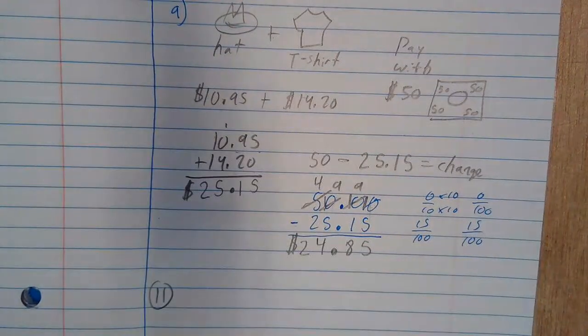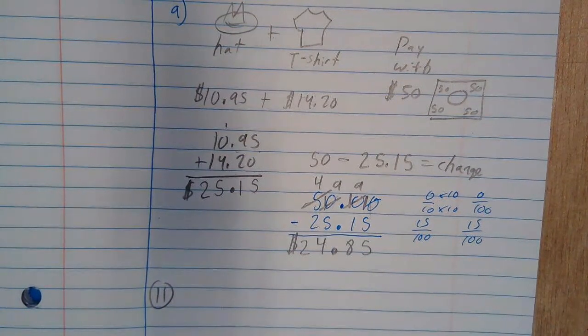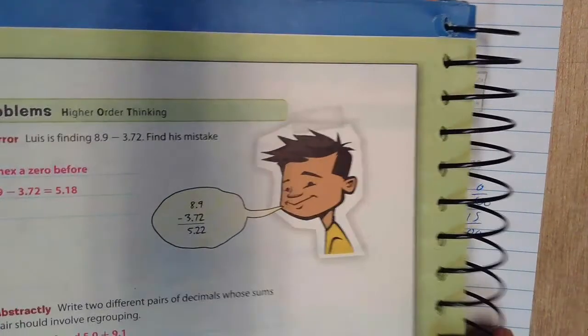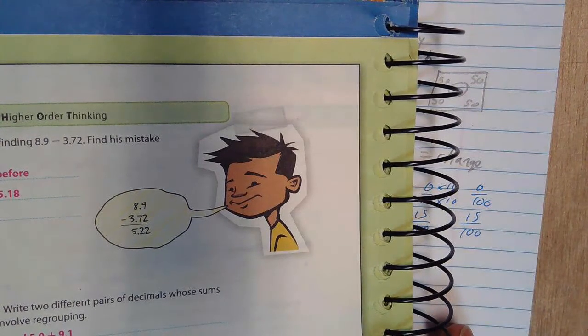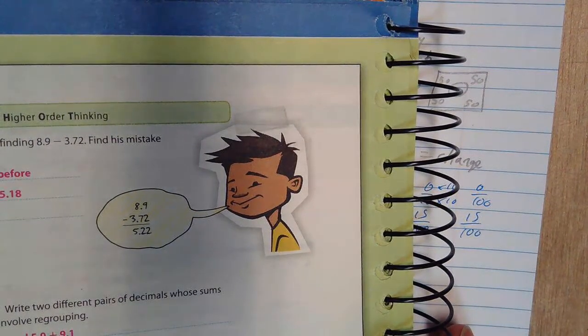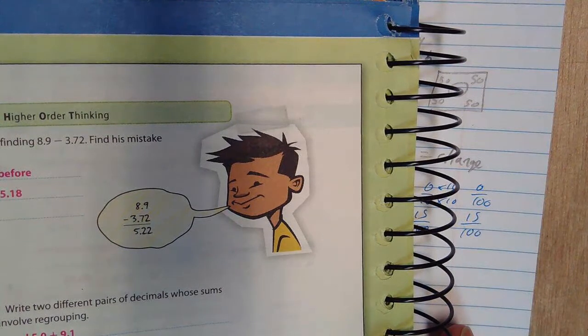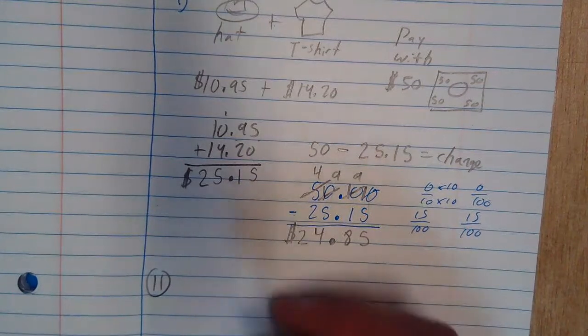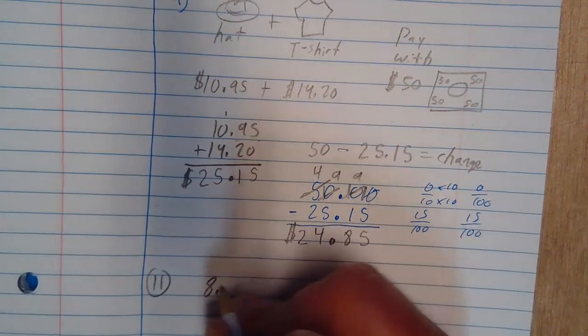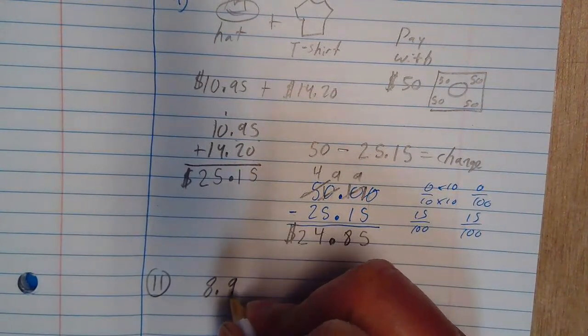All right. Number 11. This is the one where I said, look at the notes, see what you guys think. Lewis is finding 8.9 minus 3.72. Now let me just show you. And yes, the answer is there, but here, he says his answer is 5.22. What did he do wrong? What did he do wrong? Okay. You have 8 and 9 tenths, minus 3 and 72 hundredths.